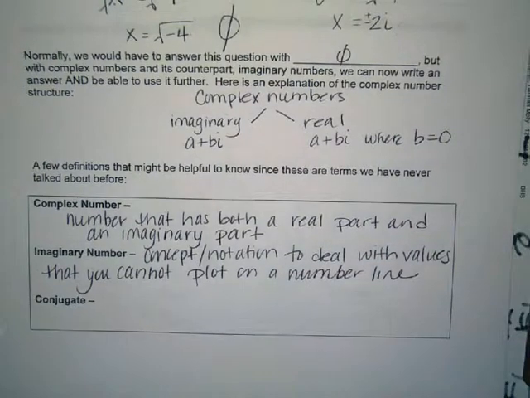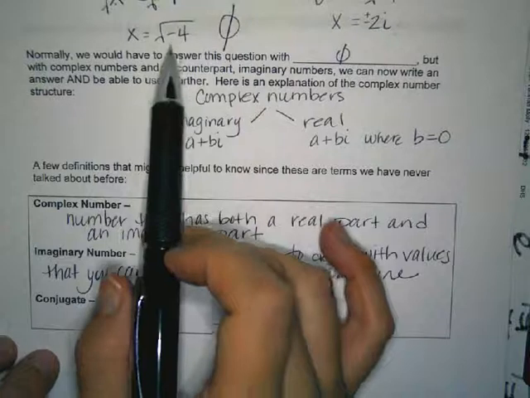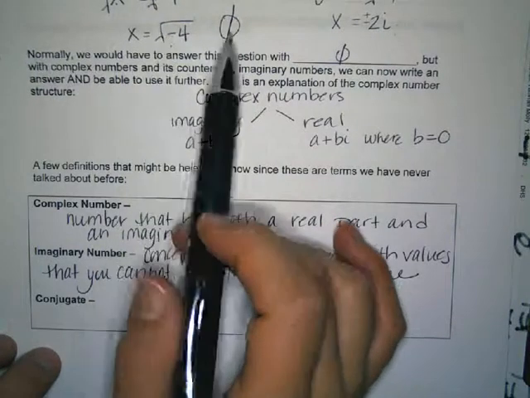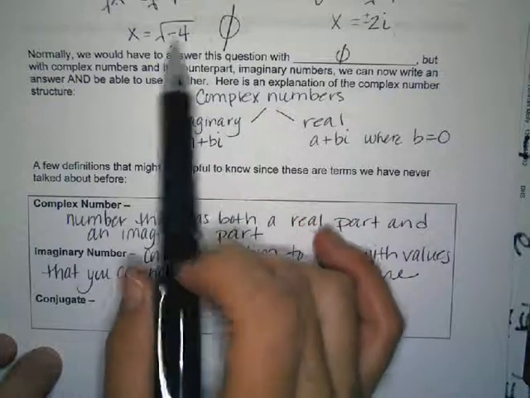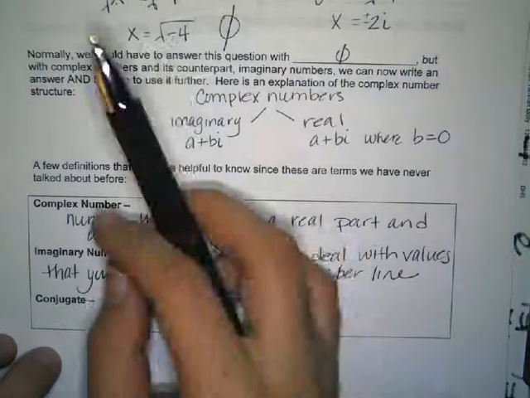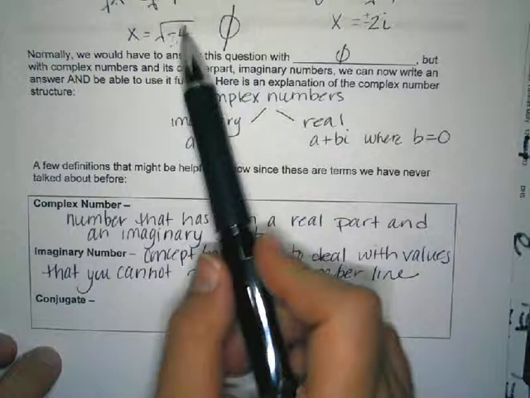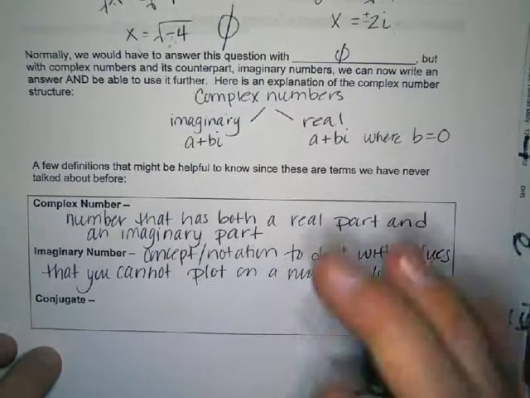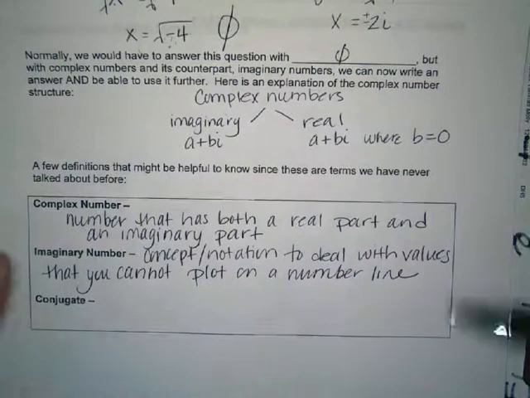Because as we already stated, imaginary numbers come into play in this type of situation, and there's no real true answer to the square root of -4 because it's not a number that you can plot on a number line. But in order to use that kind of solution for something, we have to be able to write it in a different notation. So that's what an imaginary number does for us.